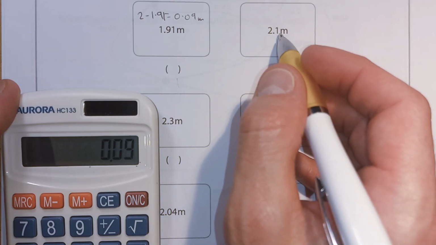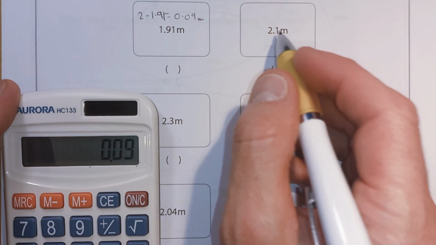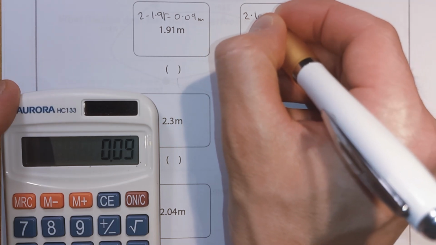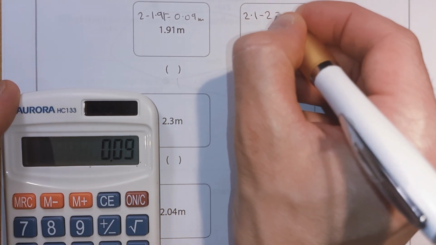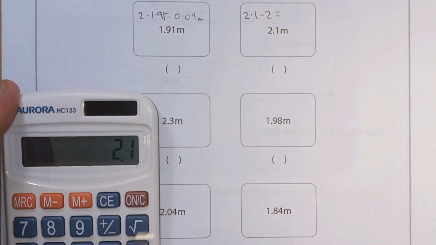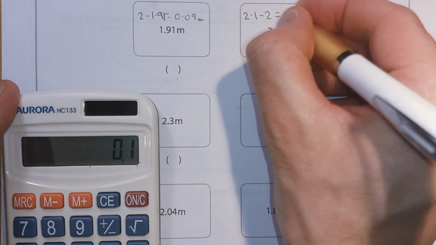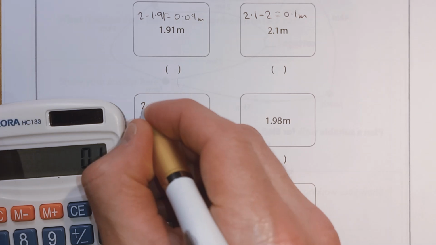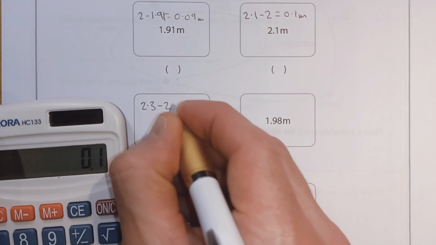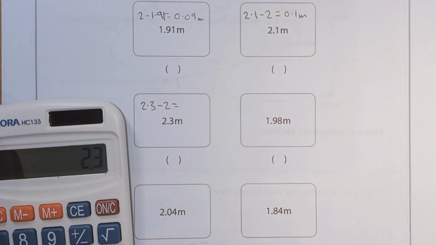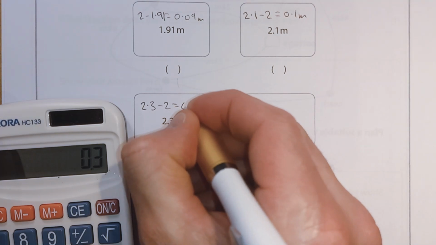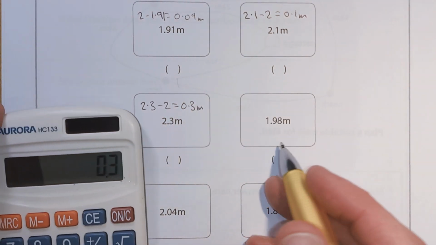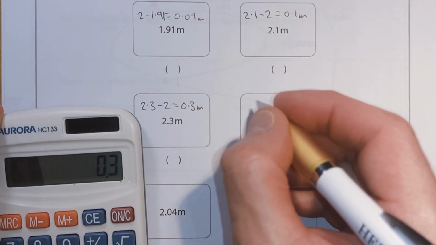Okay, 2.1 meters. We just want the actual difference. So we always want to do the bigger number first to find the difference. So 2.1 minus 2 meters is 0.1 meter. And we're just going to keep doing that all the way down. 2.3 minus 2 is 0.3 meters. This might not be the quickest way to do it, but it's a good way to make sure we've checked all of them.